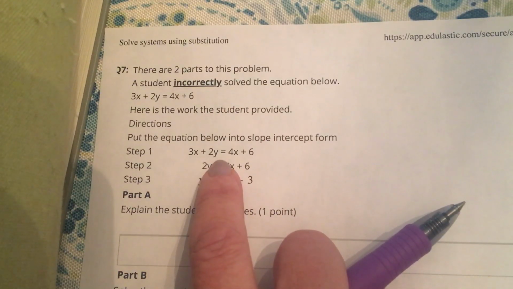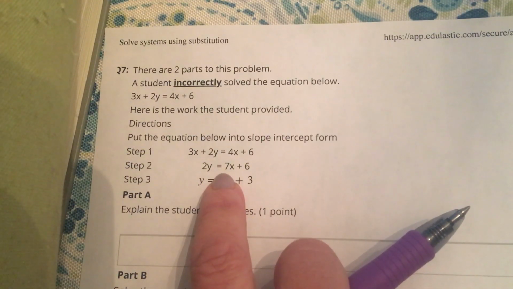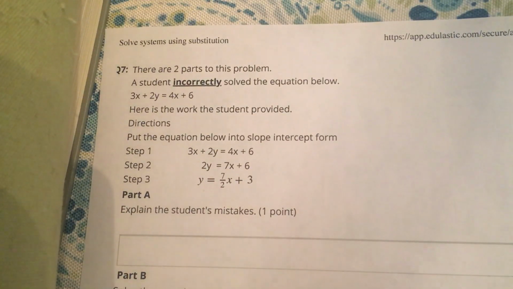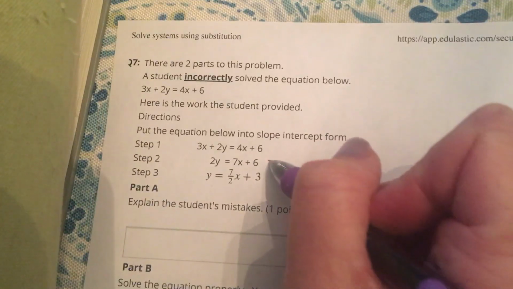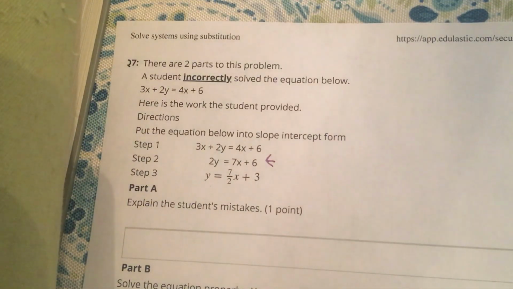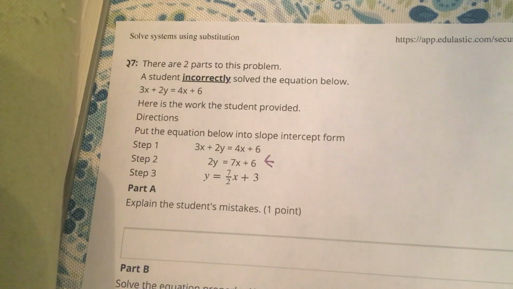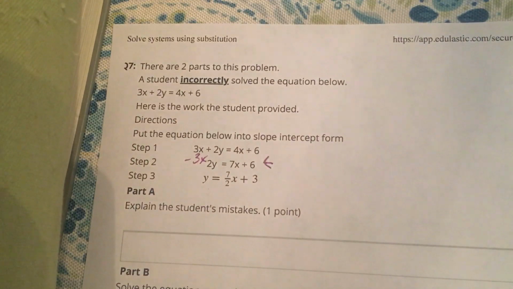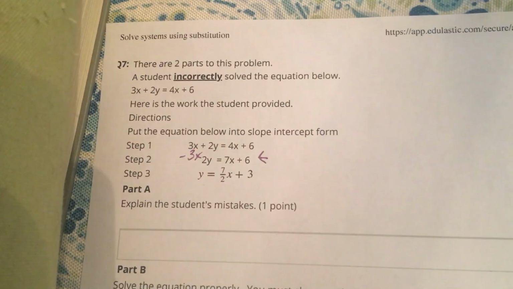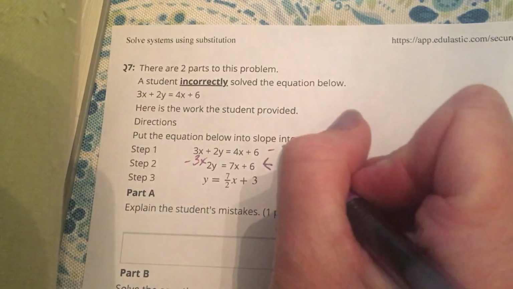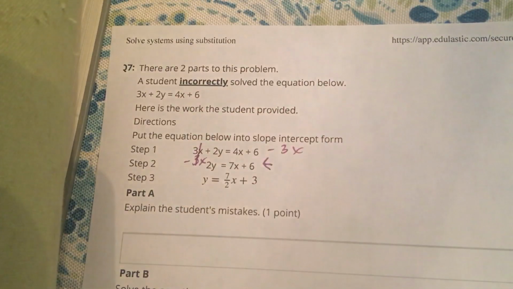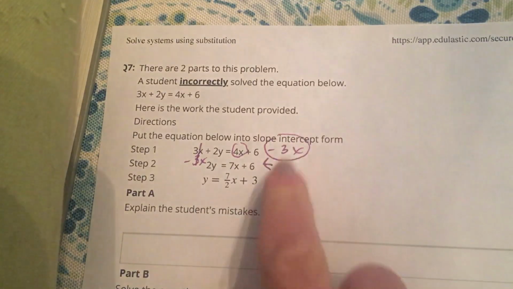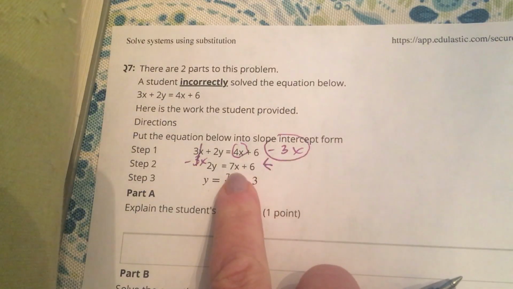So here's the original problem. Here's step 2. Here's step 3. Explain the student's mistake. And most of you correctly recognize that it was right here in step number 2. Because for us to combine terms and move the 3x over, we would want to subtract it from the left. But we have to make sure we create that balanced move. So if we subtract it from the left, we have to also subtract it from the right. And 4x minus 3x would in fact give us 1x and not 7x.